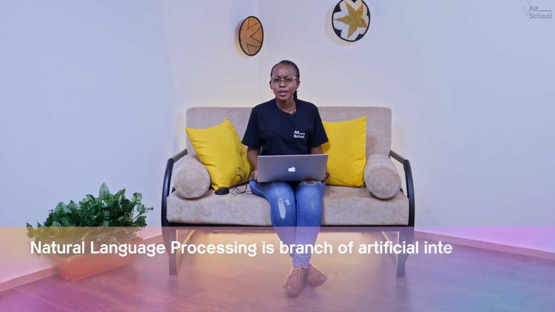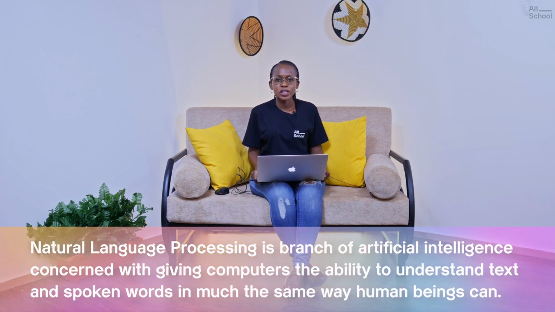Let's look at natural language processing, or NLP for short. So NLP is the branch of computer science, specifically AI, concerned with giving computers the ability to understand text and spoken words in much the same way as human beings can.